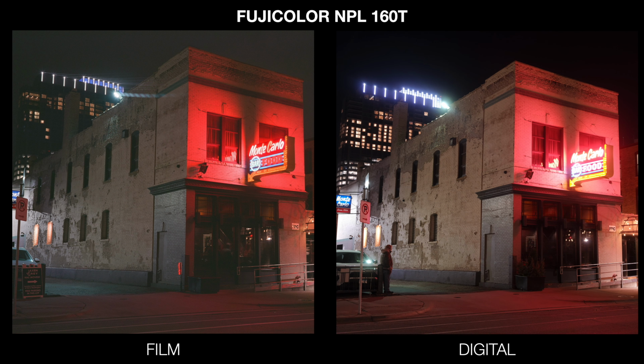Next we have Fujicolor NPL 160T. This color negative film had the most natural look for tungsten films that I shot. It was also the warmest at around 3600 Kelvin. Lights in this scene tended to be white or neutral tone, and then all the reflections in the shadows and midtones had a lot of red and orange.